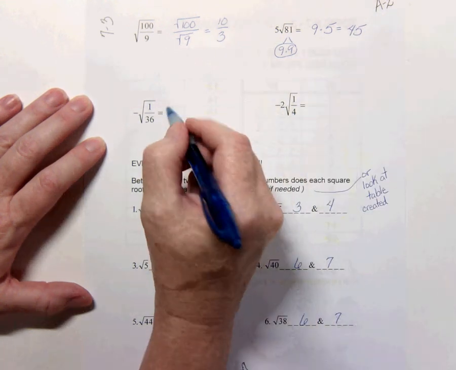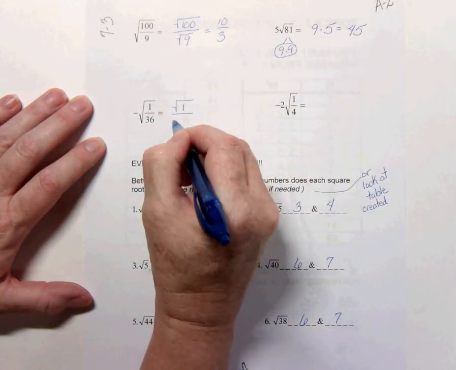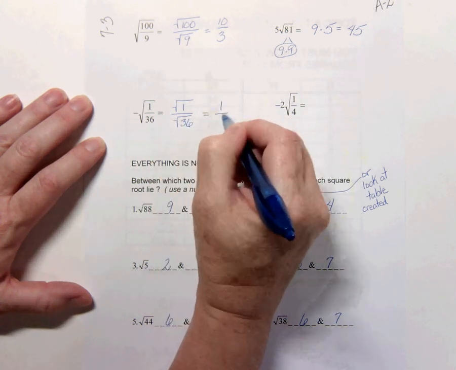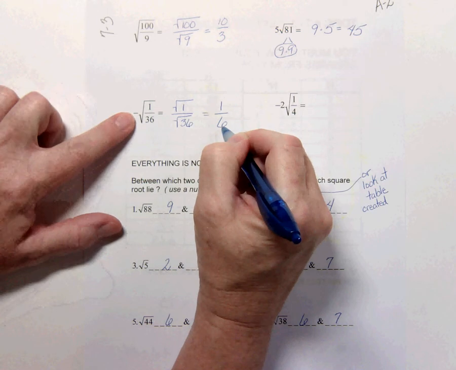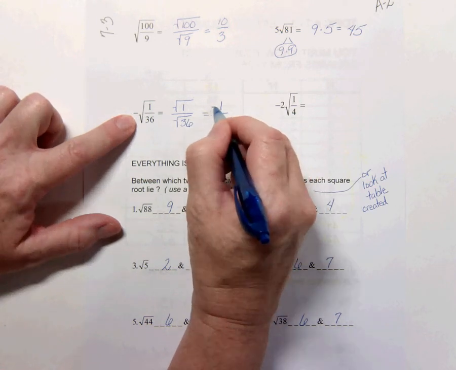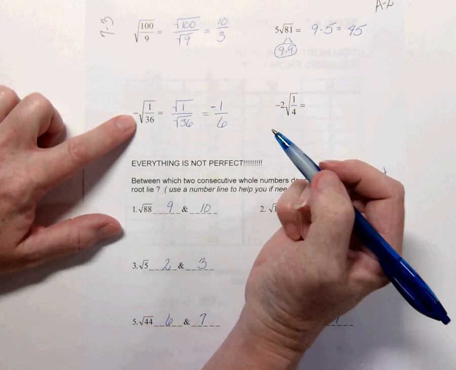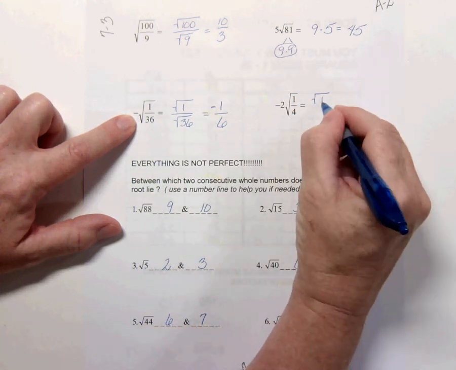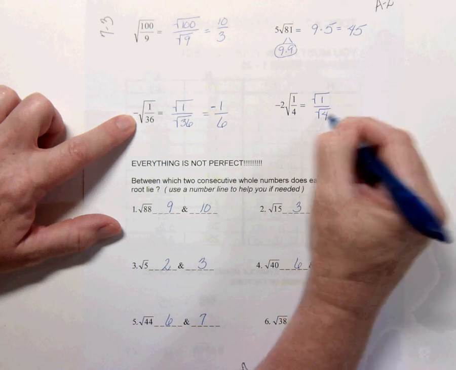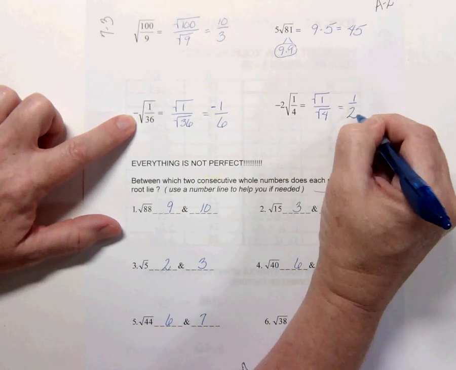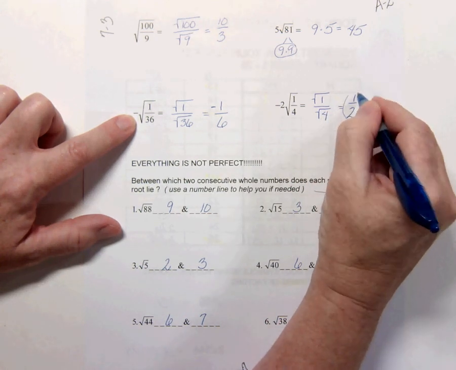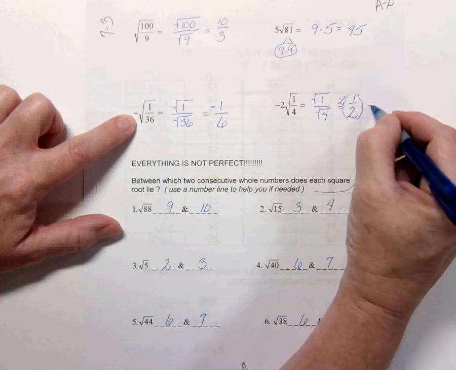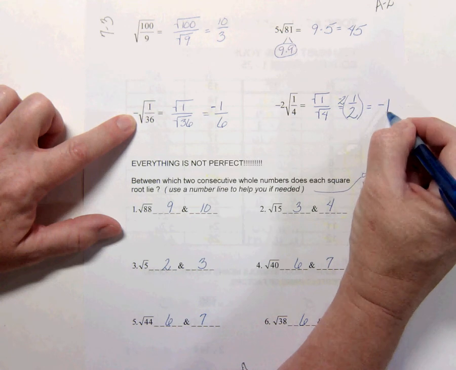Over here, the square root of 1 and the square root of 36. That would be a 1, and this is a 6, but be real careful, you've got your opposite sign out here, so it's really minus. It's a negative 1/6. The same thing's going to happen over here. First, the square root of 1 and the square root of 4 gives you the 1/2, but you have to multiply this by a negative 2. So you actually end up with negative 1 for the answer to that one.